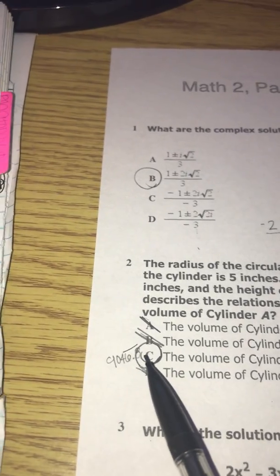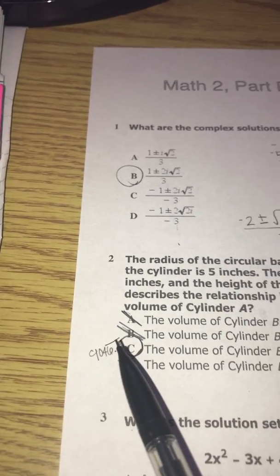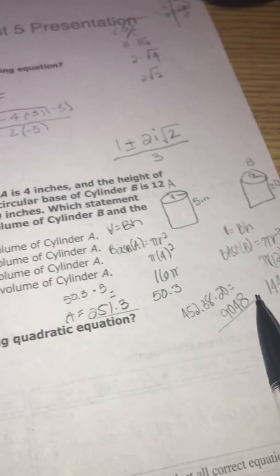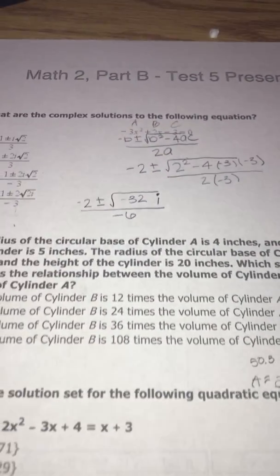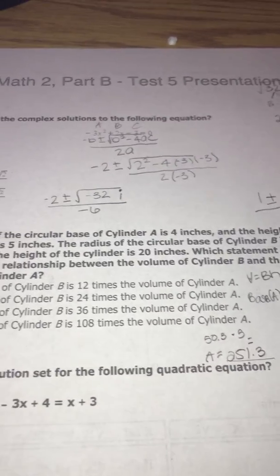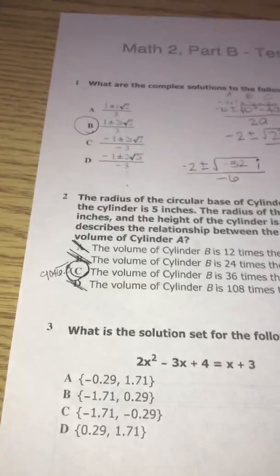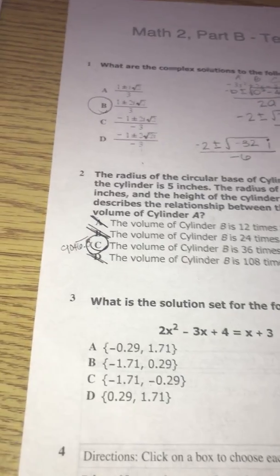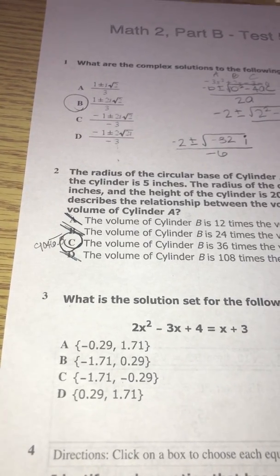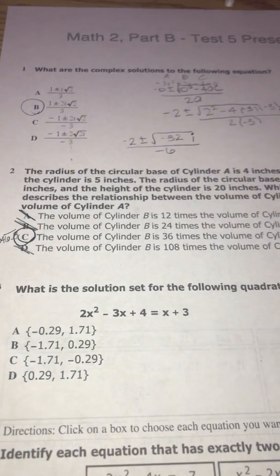Okay, so the correct statement is C, because it was 9,046.8. You can just round that up to 9,047, and this is 9,048. Okay, so the volume of cylinder B is 36 times the volume of cylinder A. Answer C.